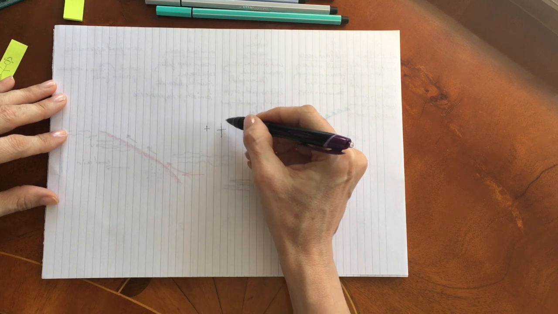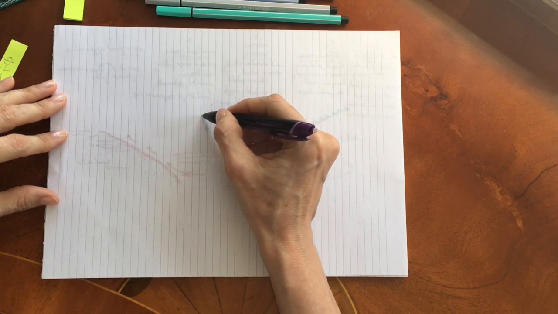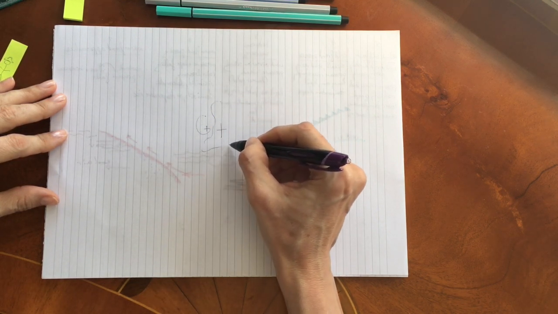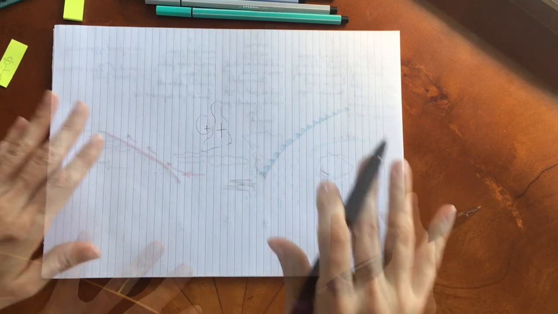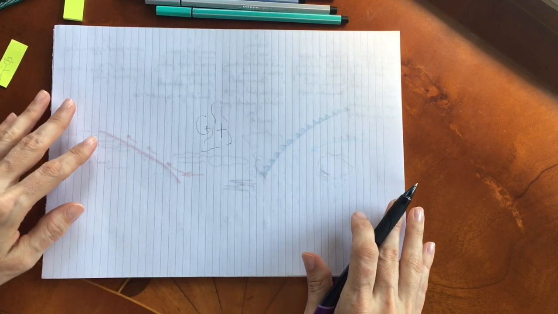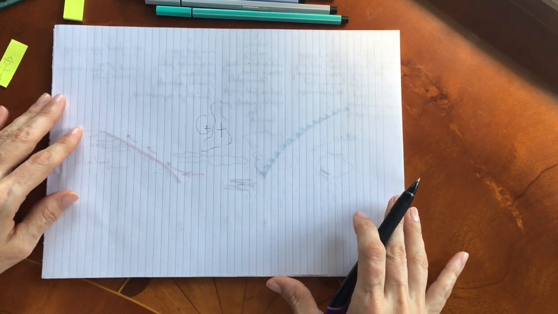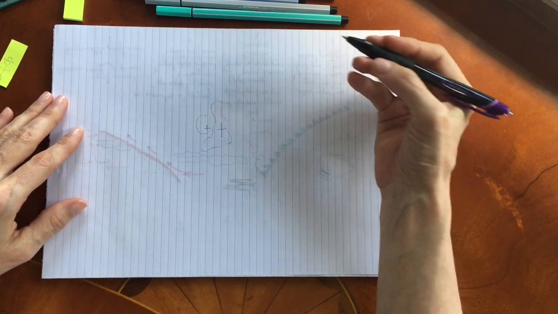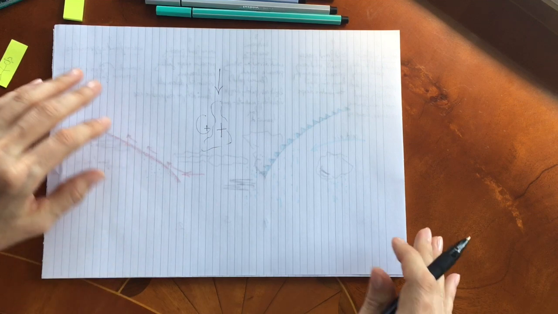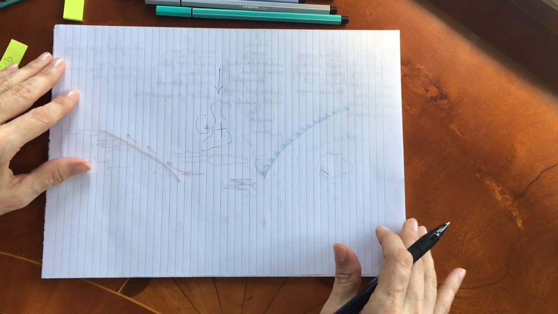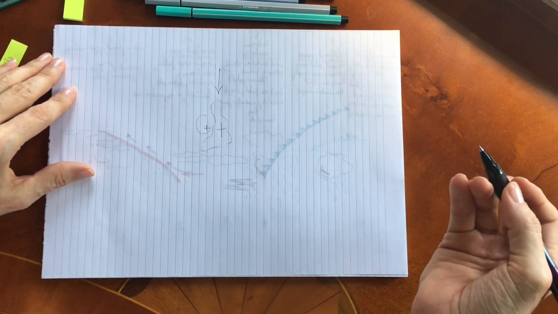So we have the British Isles here. Vaguely, as there are 6 air masses that affect the British Isles. Most of them are maritime because we're an island.